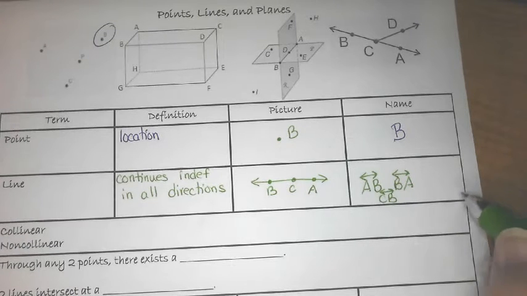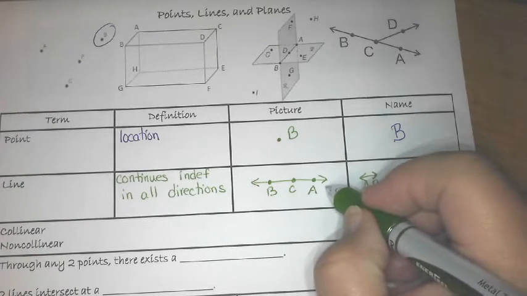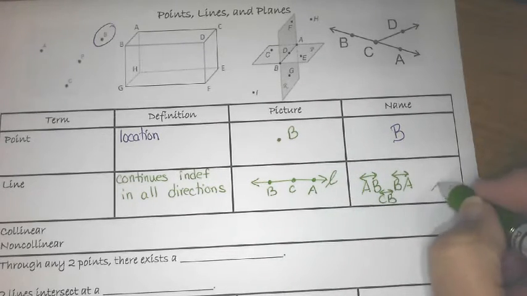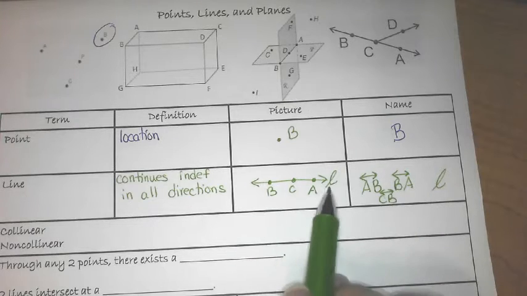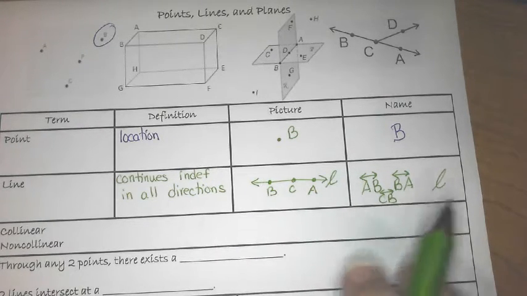Another way we can name a line, occasionally there will be a lowercase cursive letter next to our line. So I could also call that line L. So if we're naming it by the letters, we pick any 2 points and put the symbol on top, or we could use that cursive letter.